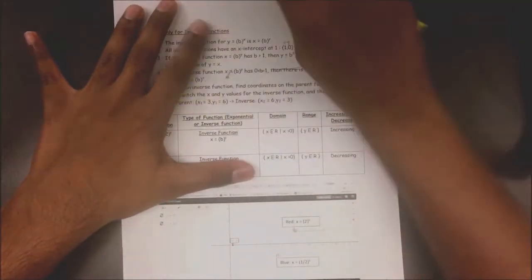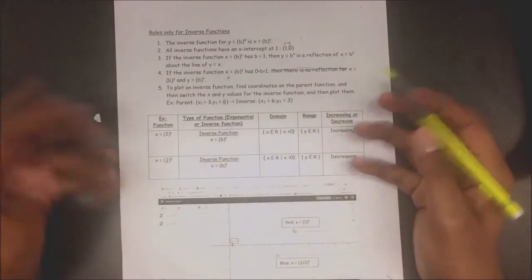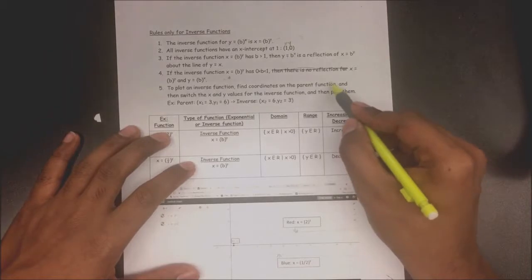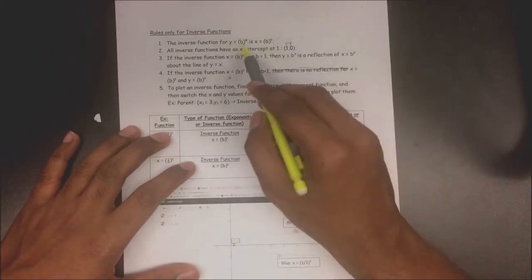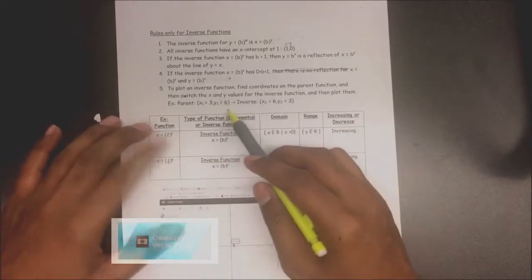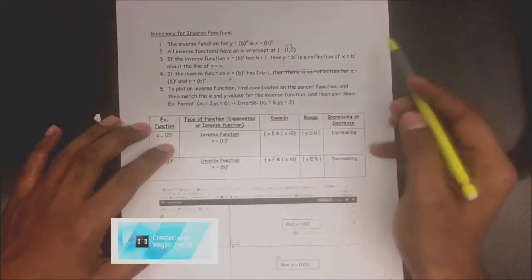So the easiest way to plot an inverse function and its exponential function is simply finding the coordinates on the parent function, meaning the exponential function, which is y is equal to b to the power of x, and then you switch the x and y values for the inverse function, and then you plot it.